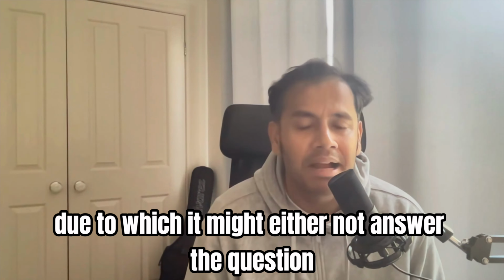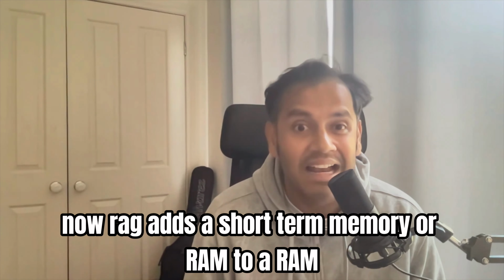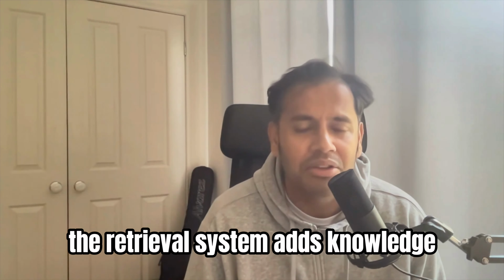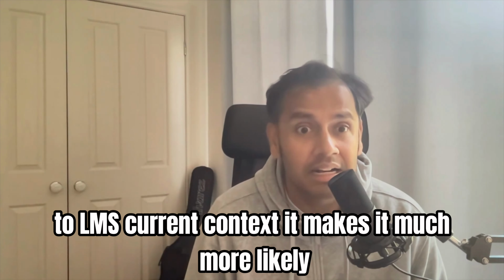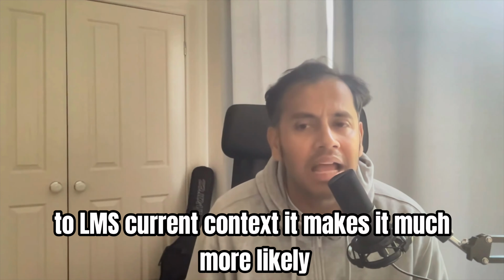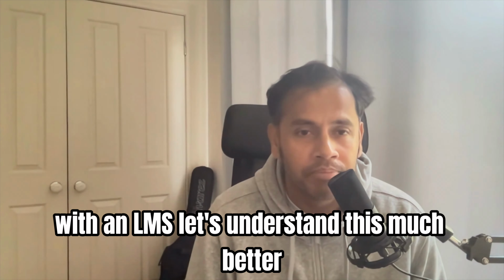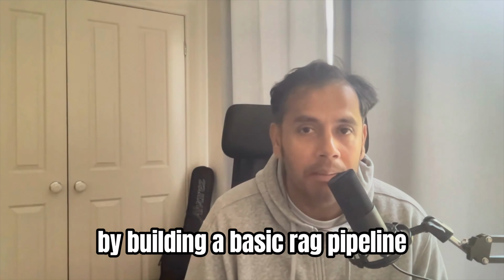Due to which it might either not answer the question or hallucinate and give a wrong answer. Now, RAG adds a short-term memory or RAM to an LLM. Based on what question is asked, the retrieval system adds knowledge which is tailored for the existing question to the LLM's current context. It makes it much more likely we will have an accurate and productive interaction with an LLM. Let's understand this much better by building a basic RAG pipeline.